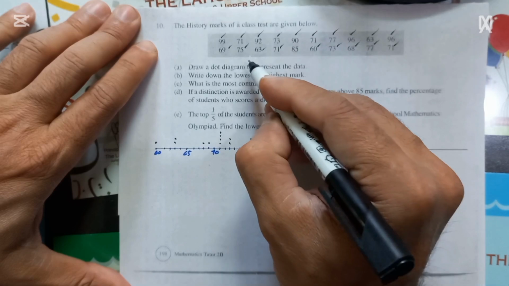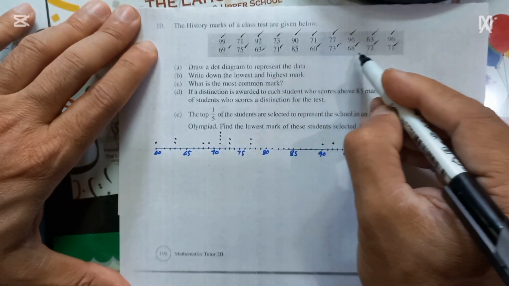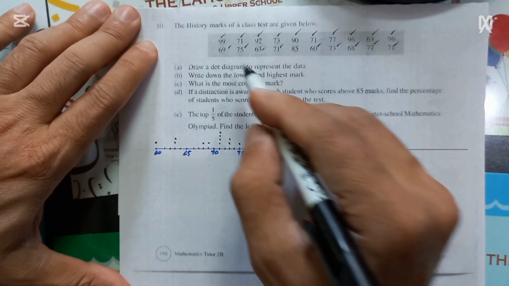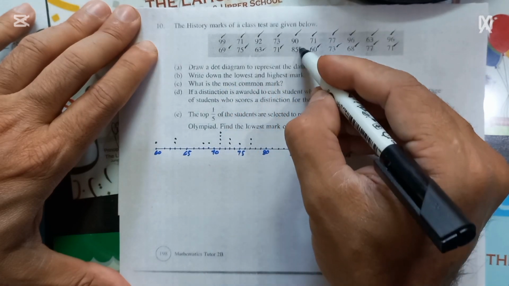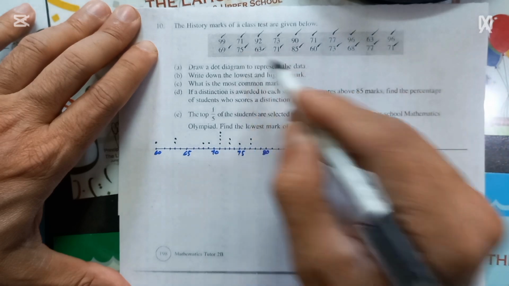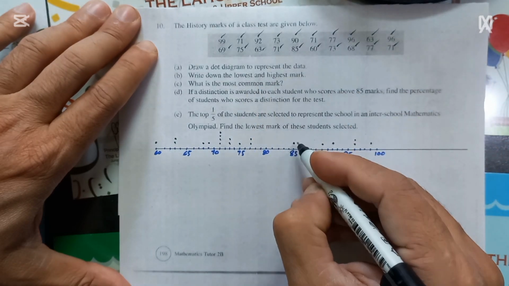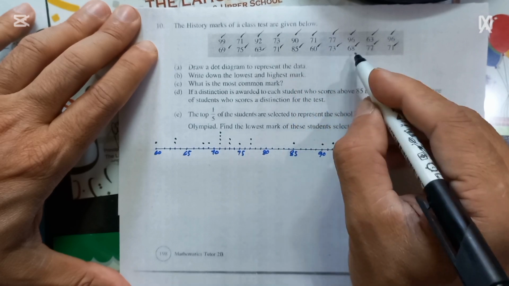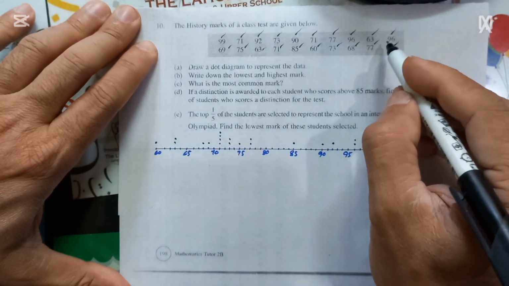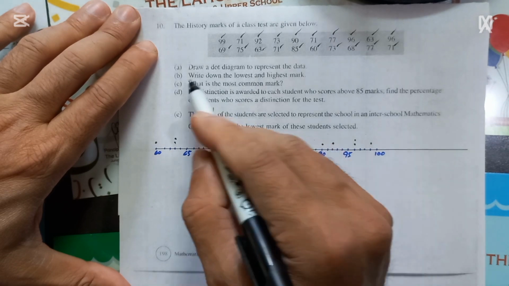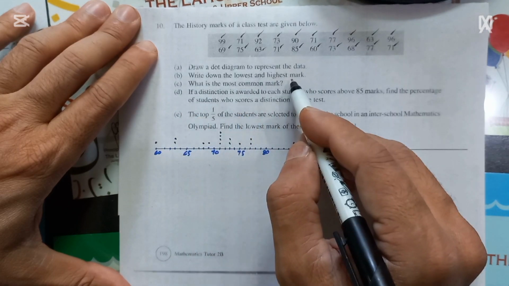Next is 75. 75 is coming 1 time, so 1 dot. Next is 85. 85 is also coming 1 time, so here is 1 dot. So all are plotted. Okay, B part is write down the lowest and the highest marks.